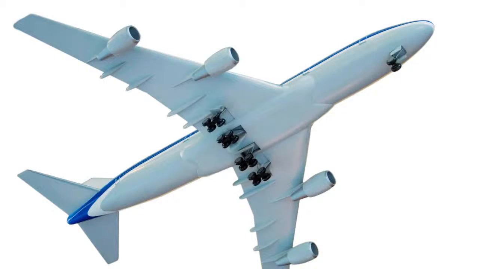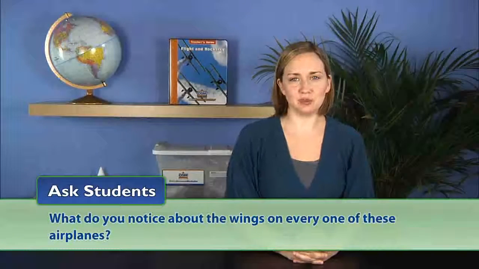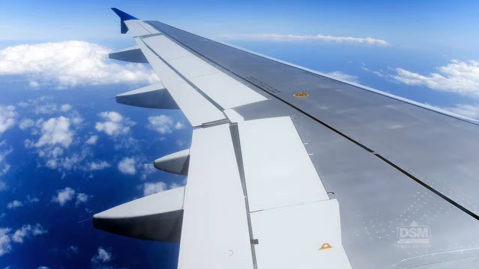Next, pass around the pictures of the airplanes from Activity 5. Have students examine the shape of the wings on a variety of aircraft. Then ask, what do you notice about the wings on every one of these airplanes? Students will see that all of the wings are curved on the top and relatively flat on the bottom. Some students may guess that this shape makes the air move faster above the wing than below it.